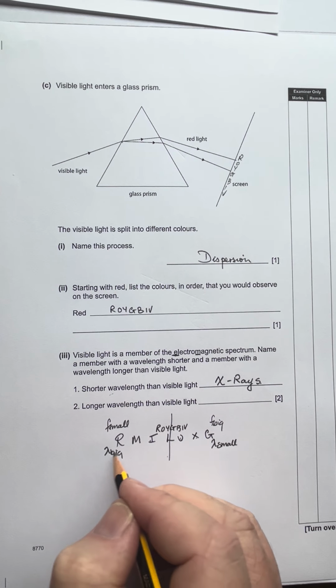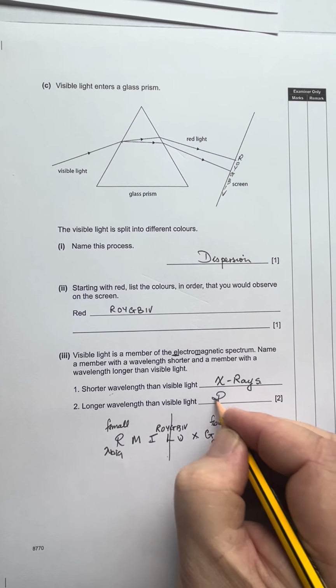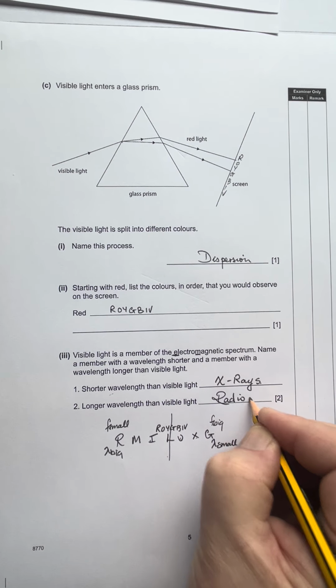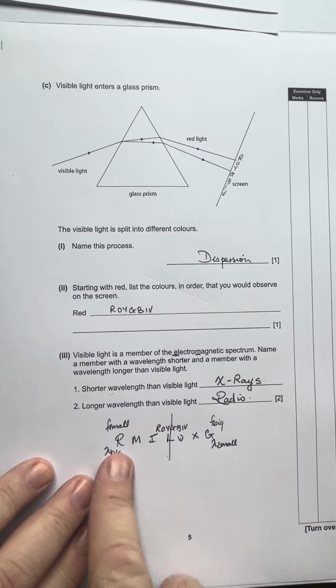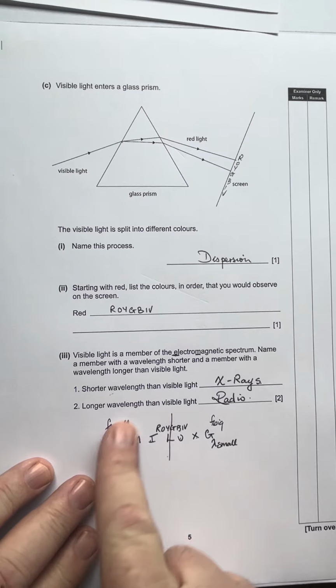Longer, look, here's the longer wavelength. I'll just go for radio. But I could have put in radio, micro or infrared. See the value of learning that. See my exam technique.